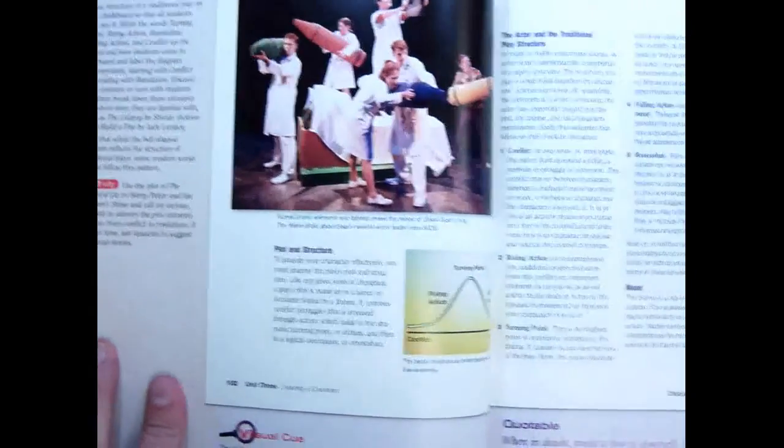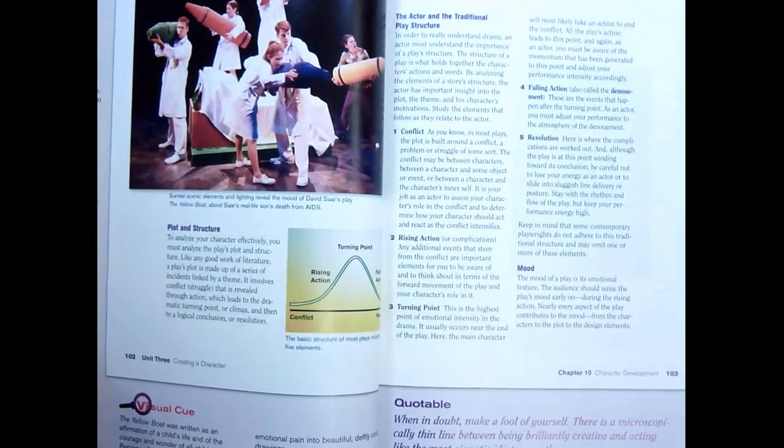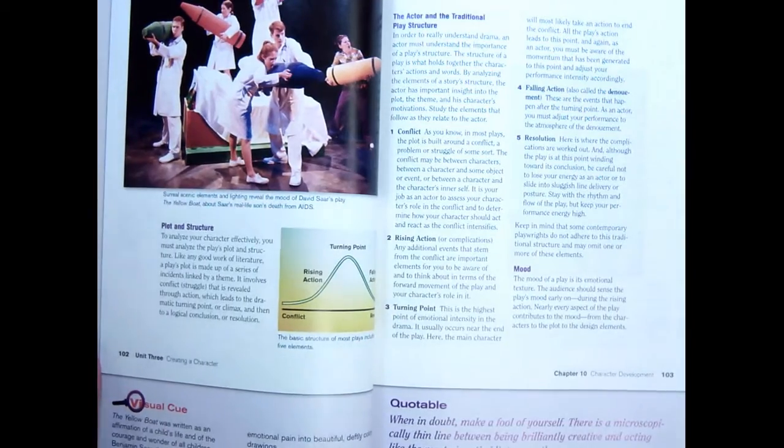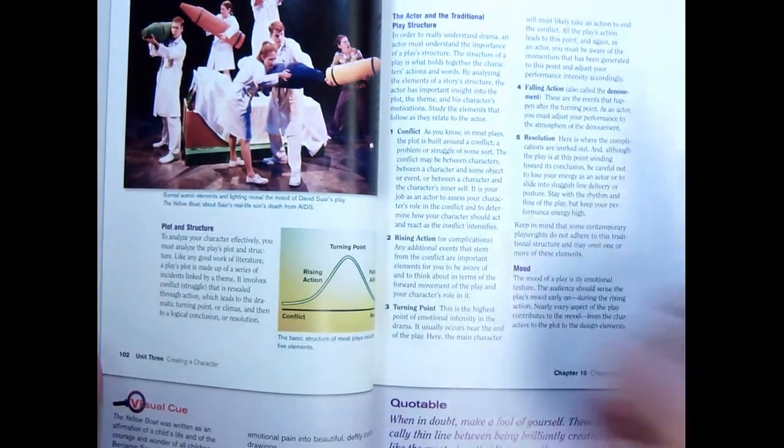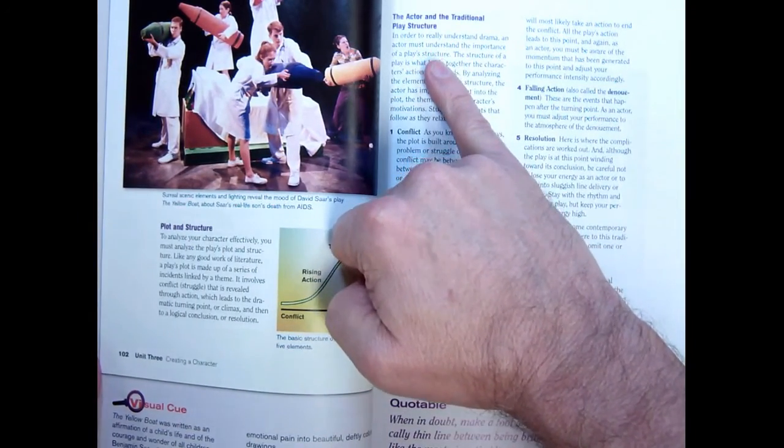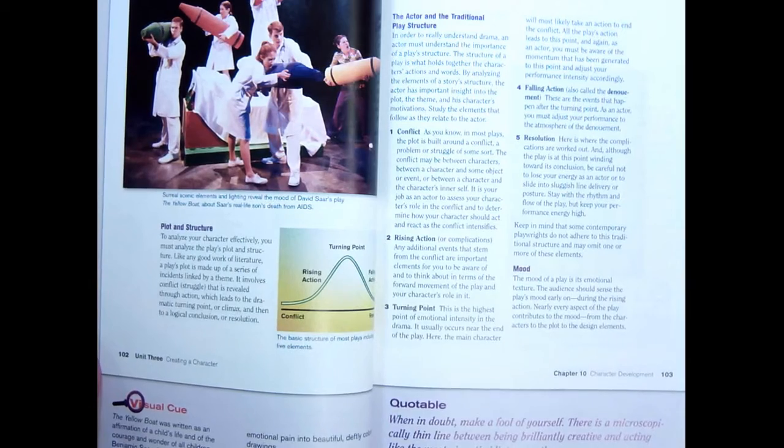So let's look at the traditional play structure. In order to really understand drama, an actor must understand the importance of a play's structure. The structure of a play is what holds together the character's actions and words. By analyzing the elements of a story structure, the actor has important insight into the plot, the theme, and his character's motivations.